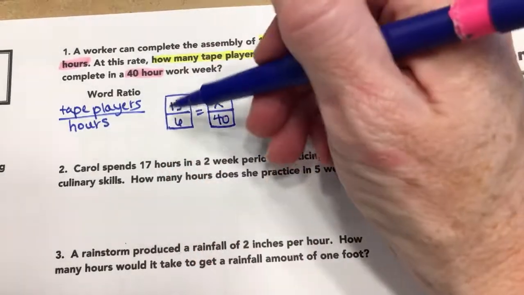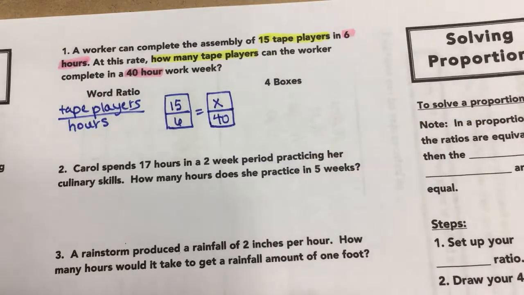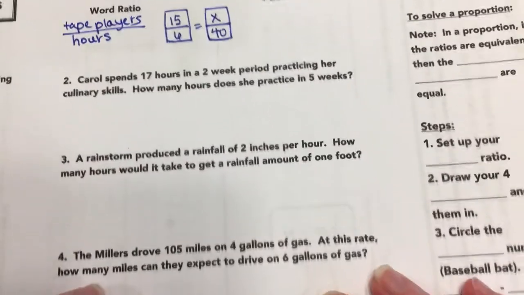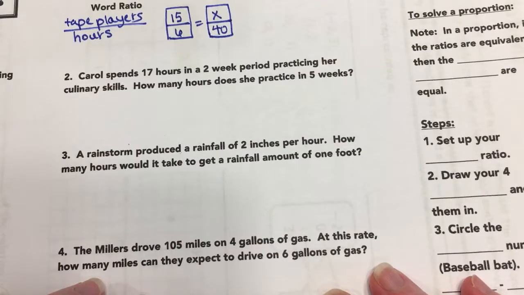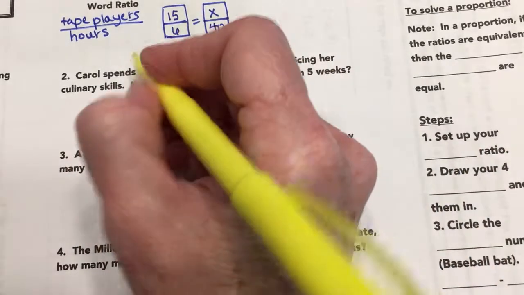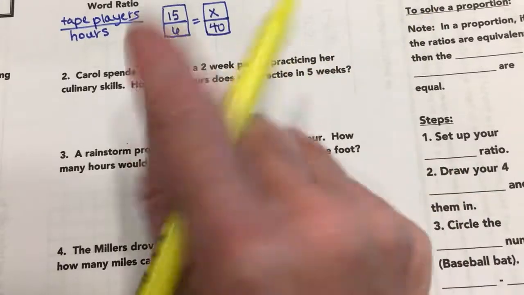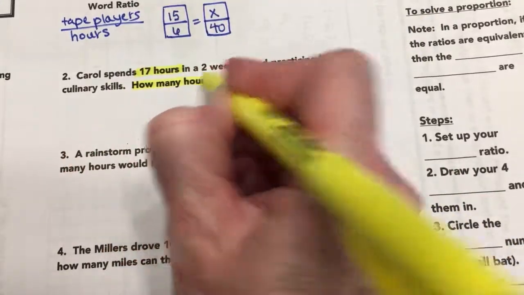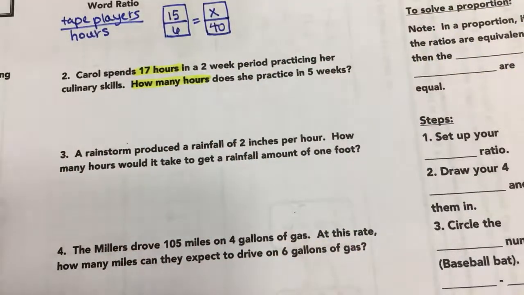Right now, you've got your 4 boxes. They're all filled in, so you're set up. Okay, let's look at the second one. Carol spends 17 hours in a 2-week period practicing her culinary skills. That's cooking. How many hours does she practice in 5 weeks? All right, so did you hear what was being repeated in this one? I've got hours, 17 hours, compared to weeks, right? And then how many hours compared to 5 weeks?